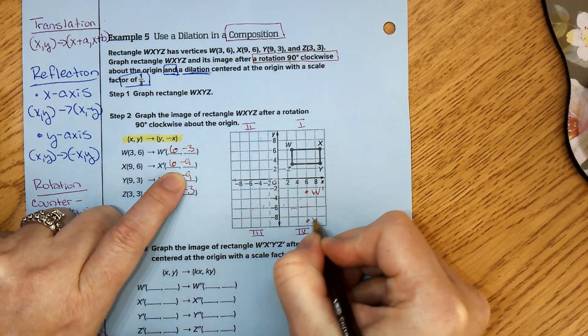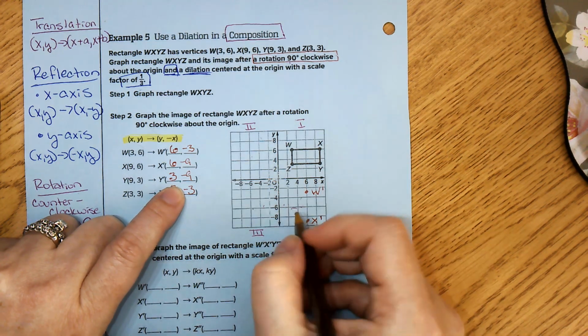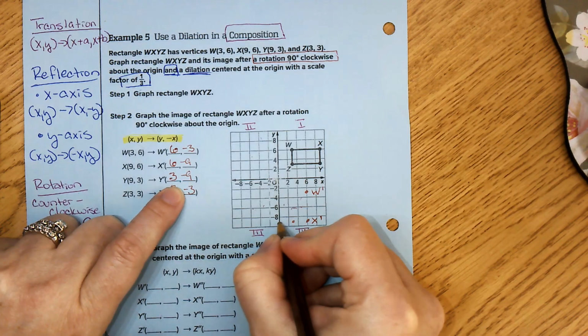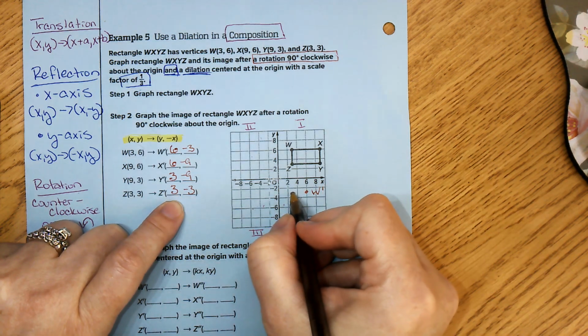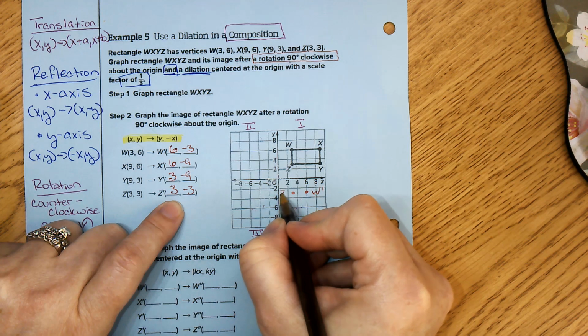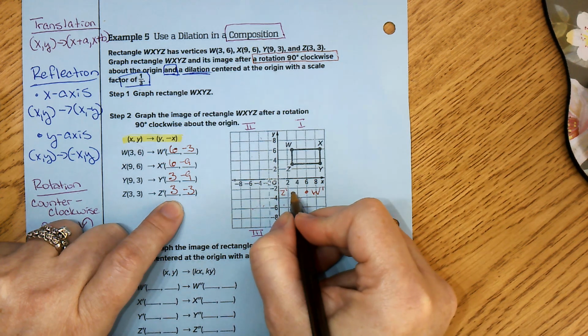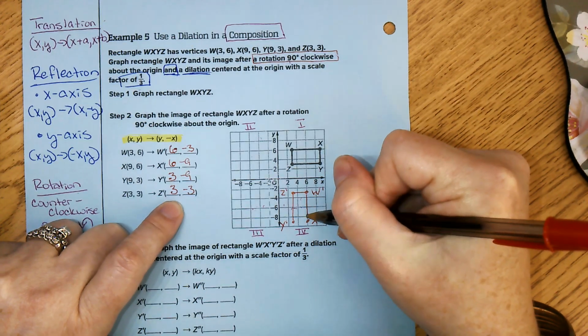Okay, X prime, label that. And then 3, -9. Okay, right here in the middle, label that. And then 3, -3. Right there in the middle, Z prime. All right, we're going to connect our dots.